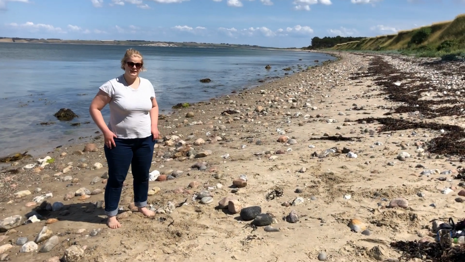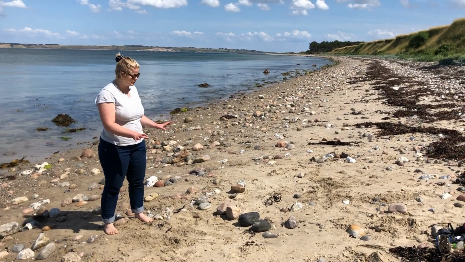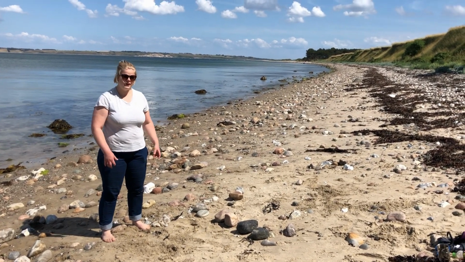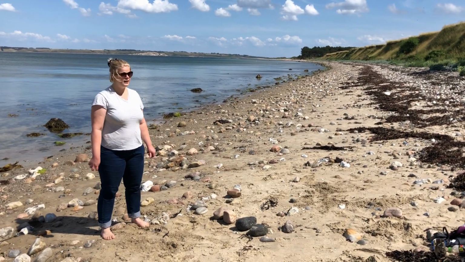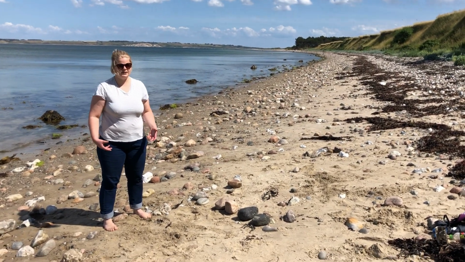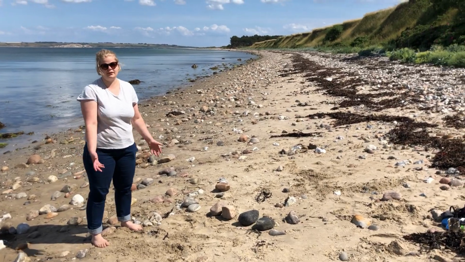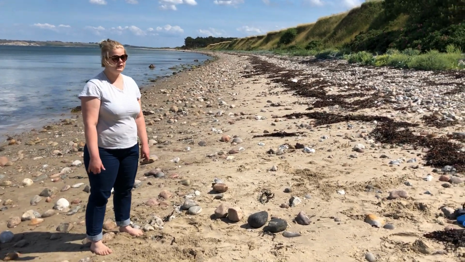So that was a quick look at some of the beach rocks we can find here on Tunø. I hope that it encouraged you to go check out the rocks on your local beaches as well and experience what local stories just the rocks can tell you about the nature and the area you're living in.